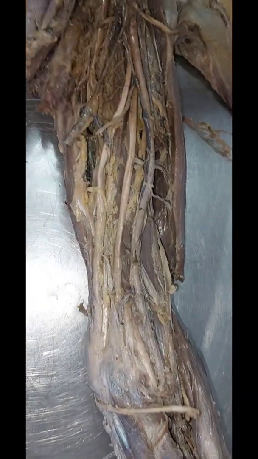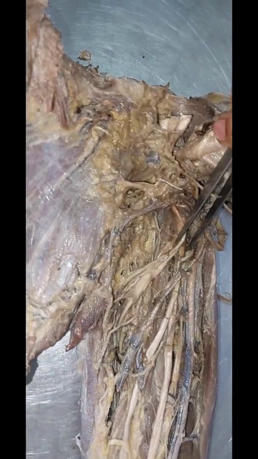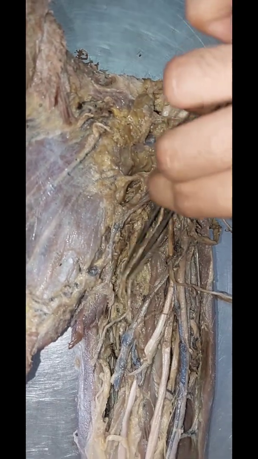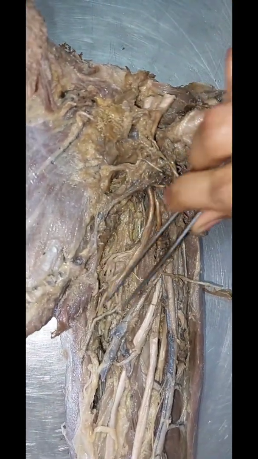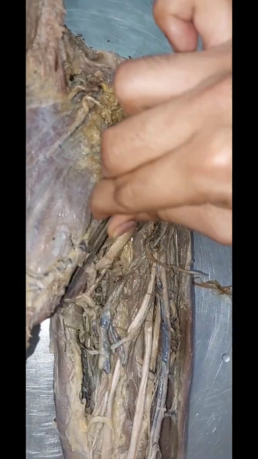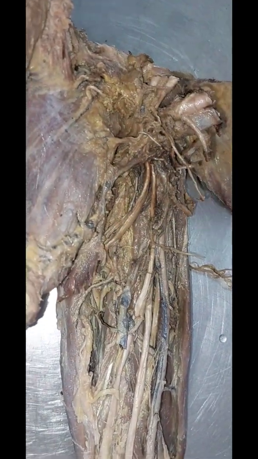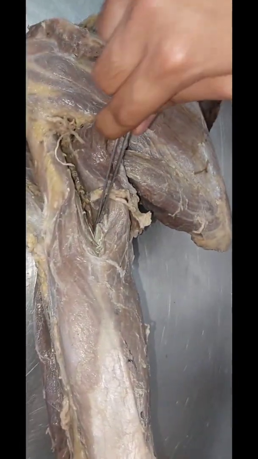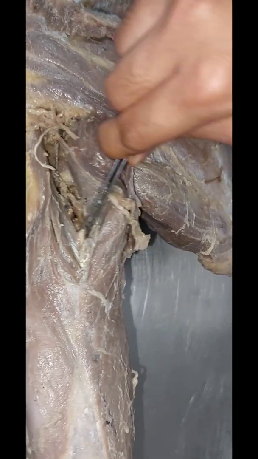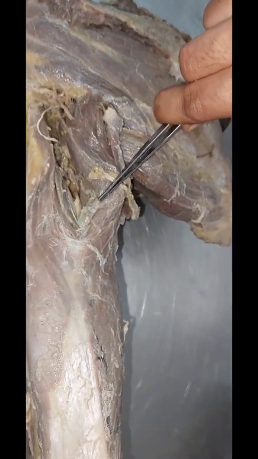The branches of the radial nerve. The muscular branches in the axilla include the branches to the long head of triceps brachii and to the medial head of triceps brachii. In the radial sulcus, it gives off a branch to the lateral head of triceps brachii and the medial head of triceps brachii.